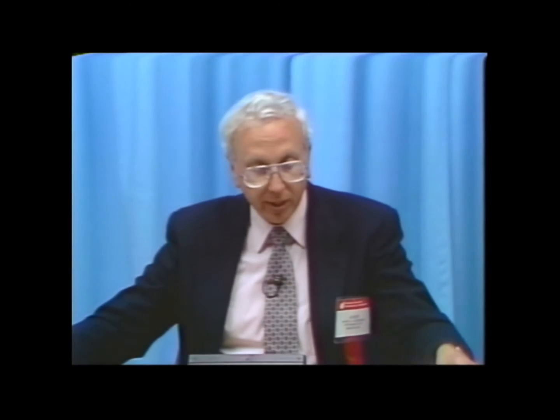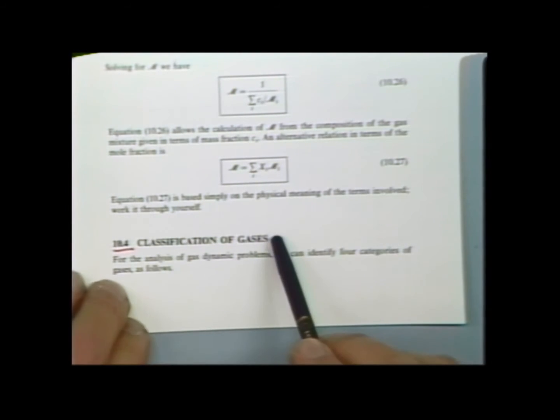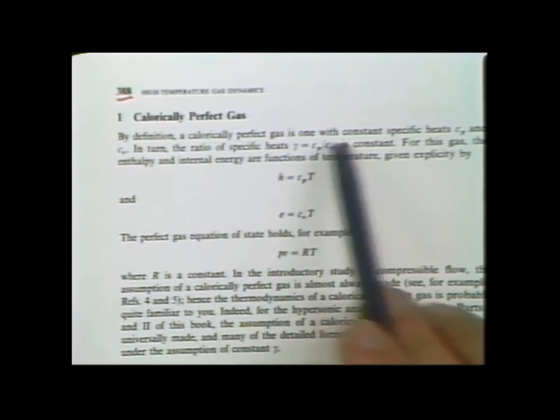Now, keeping that in mind, there are various ways that we can use to classify different gases. This starts in section 10.4, page 387, classification of gases. Our first classification is called a calorically perfect gas. This is on page 388.